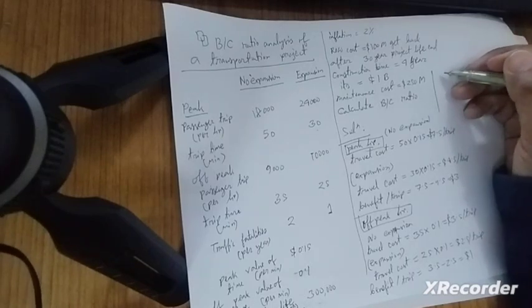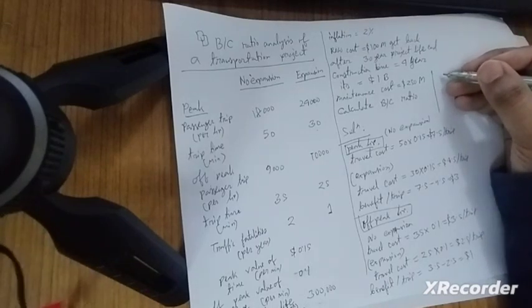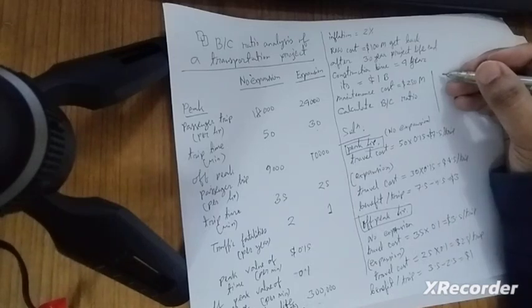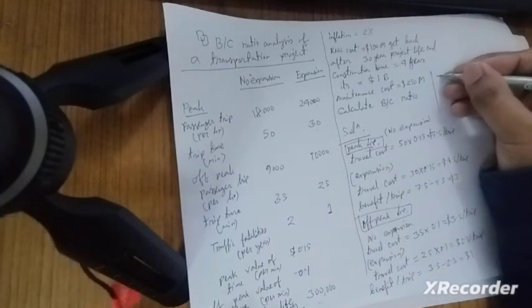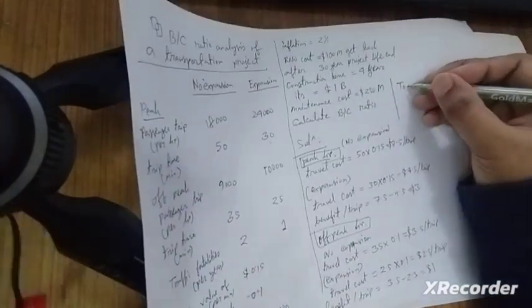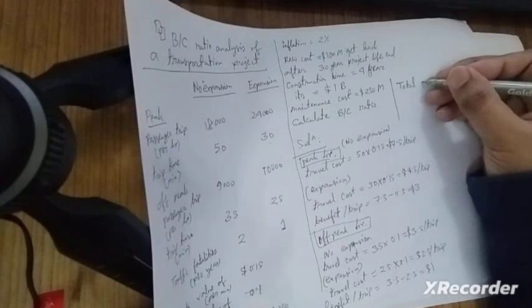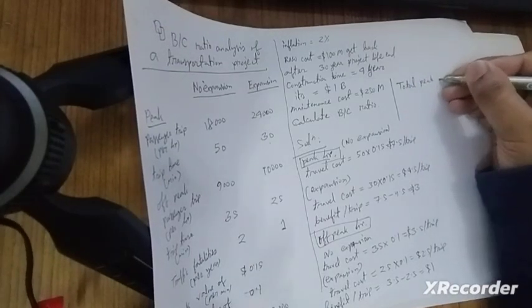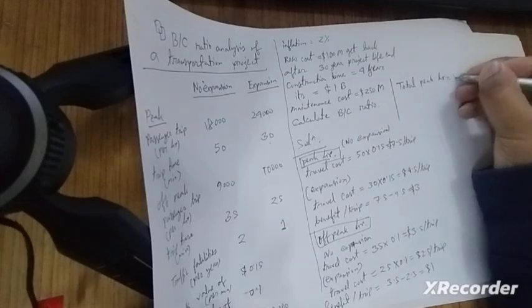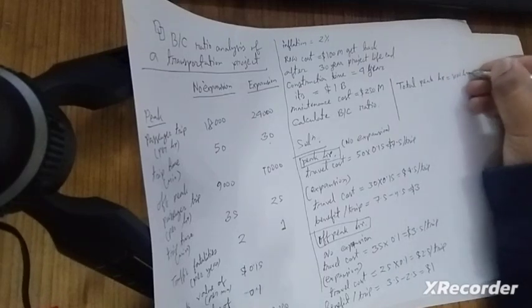It is given in the question that total peak hour is 1,000 hours per year.